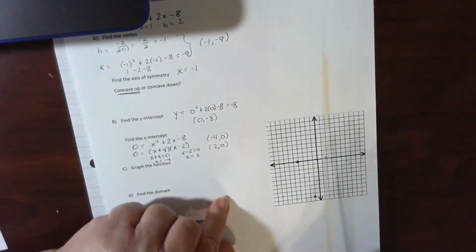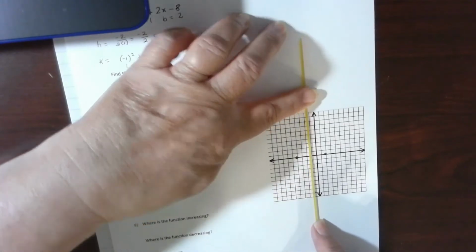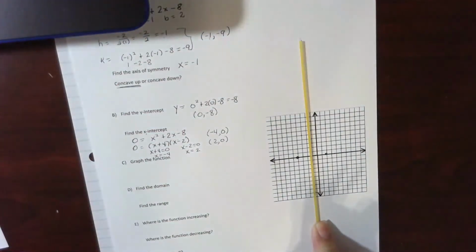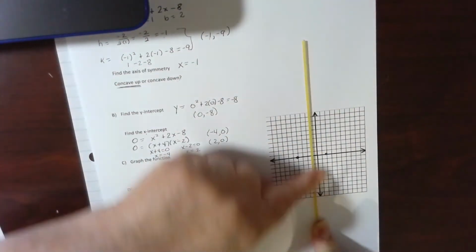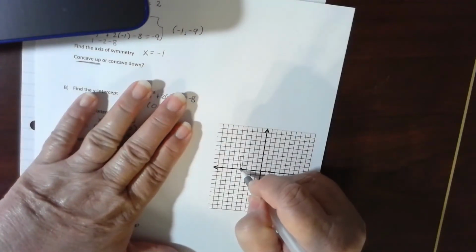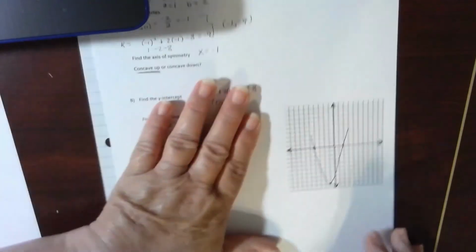Now what you should see is that this line should be halfway between those x-intercepts. If it's not, then something's wrong, because this line, this axis of symmetry, has to divide this parabola in half. So it looks like that.